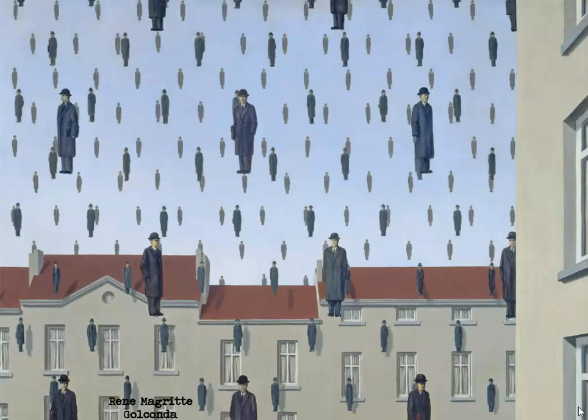Here is another example by Magritte, where it's more of a form that has been repeated over and over throughout. But there's a nice balance in size and value here amongst all of these forms to create a sense of unity.